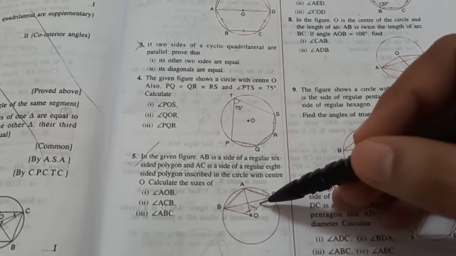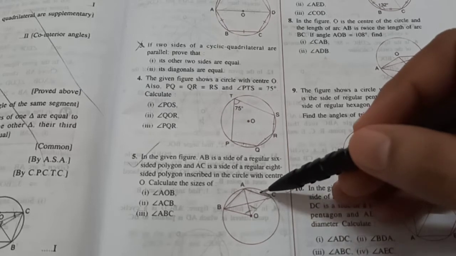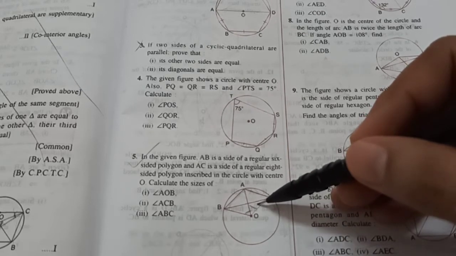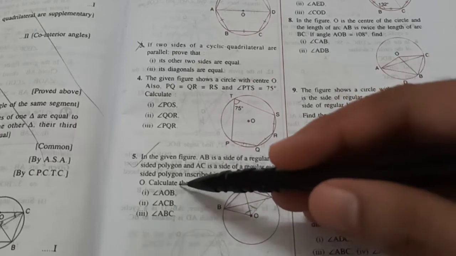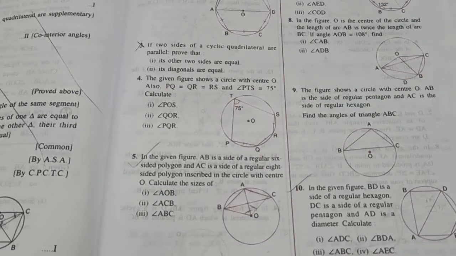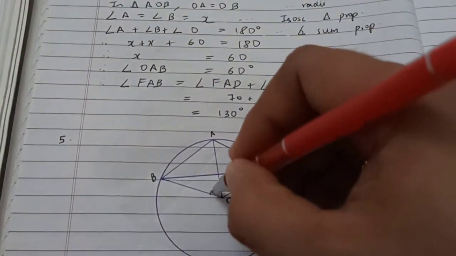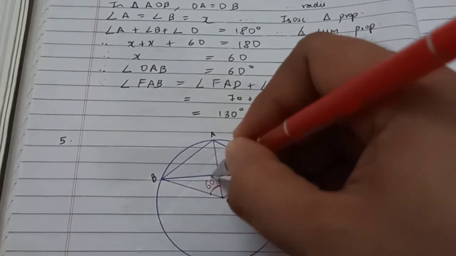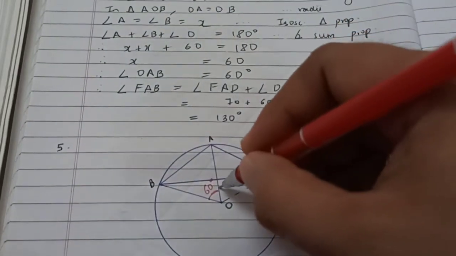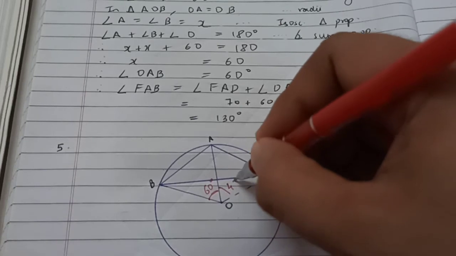It will be 360 upon n, and here n is 8. So that will come to 45 degrees, which will help us to find the other angles. So first, join OC, find AOB, which will be 60 degrees, find AOC, which will be 45 degrees.